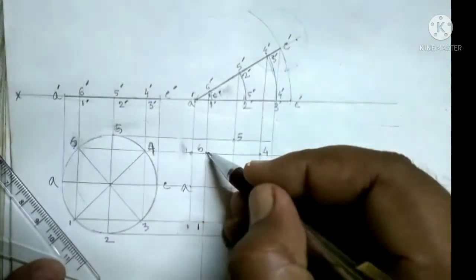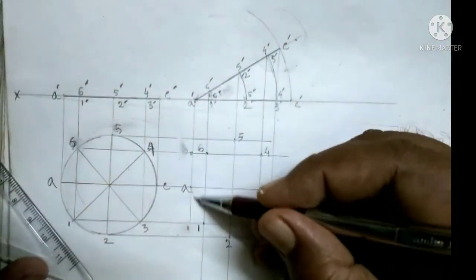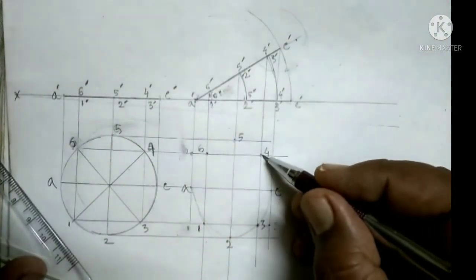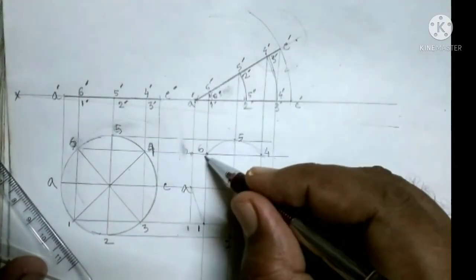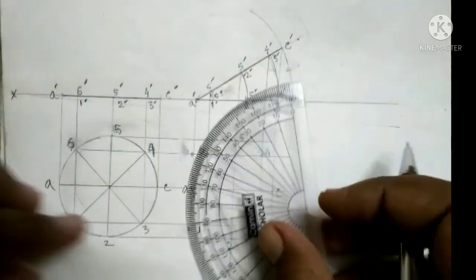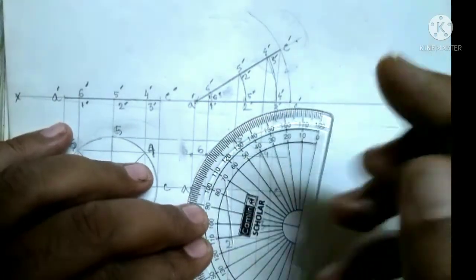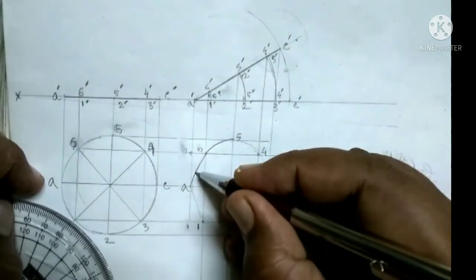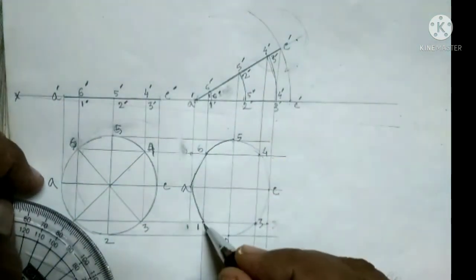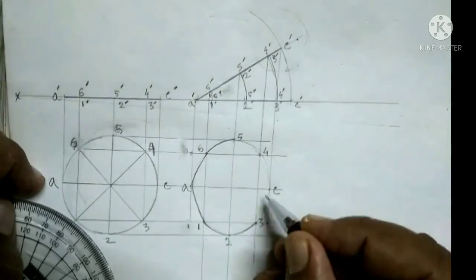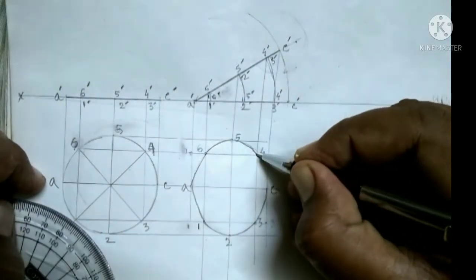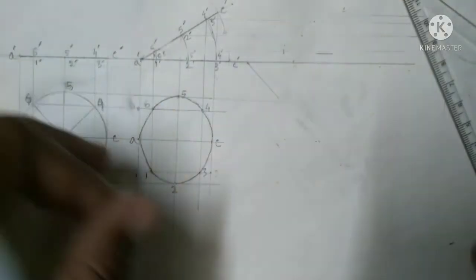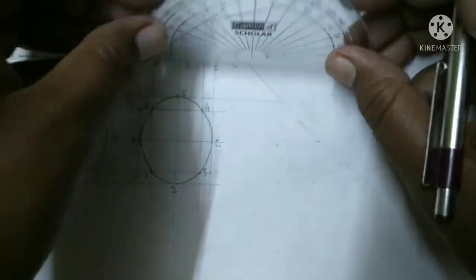Then join point to point using a circular line. Here we could use a French curve, but for our convenience we will draw a light freehand sketch, then use French curves. We see that the top view now changes and looks like an ellipse, an elliptical shape.